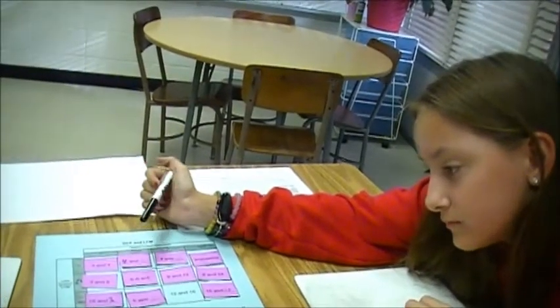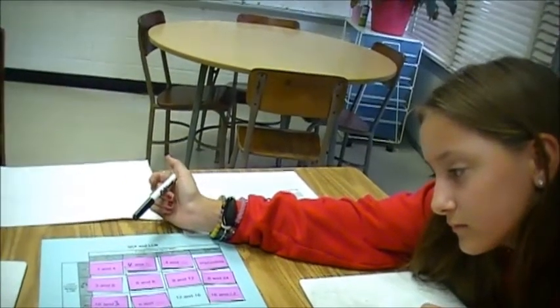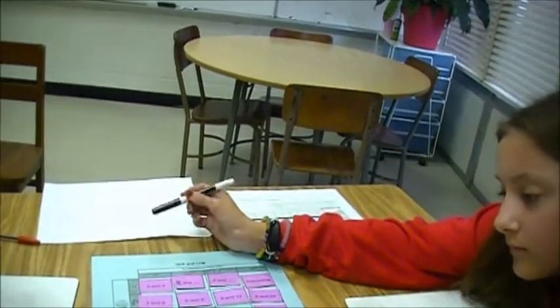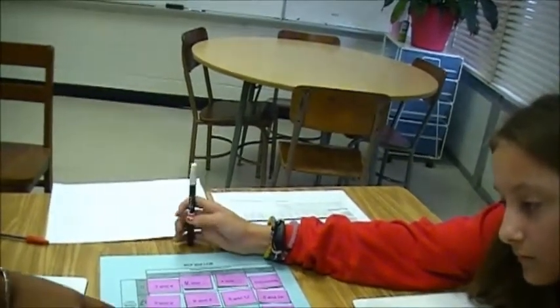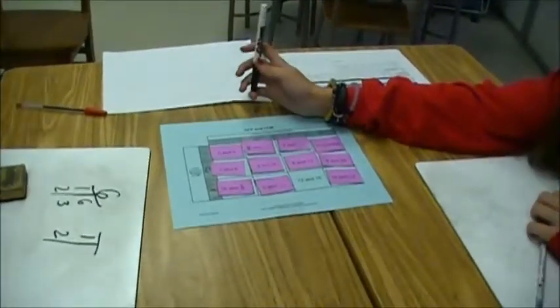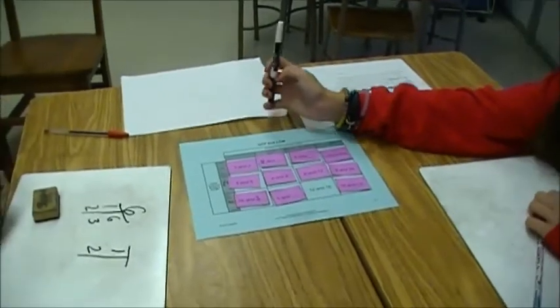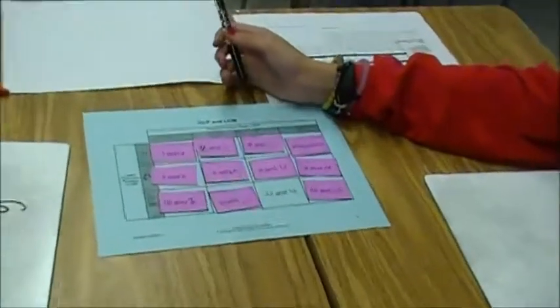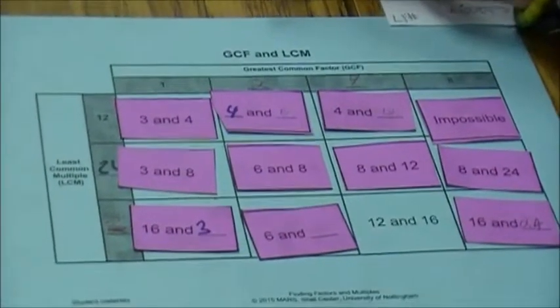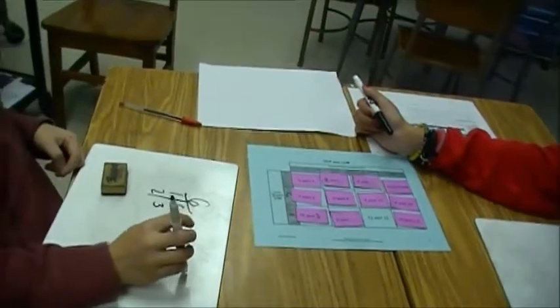Work on it, use what you know. Y'all have some good strategies there. You know the GCF is 2, and you know that it has to be an even number because it's a multiple of 8. The LCM is 48. Okay? There's already a 4 times 8, 6 times 8. 16.